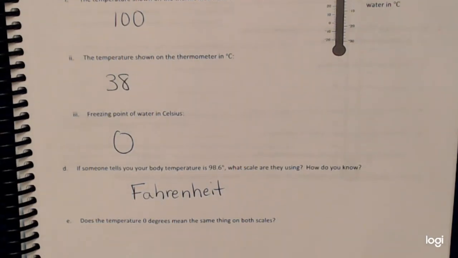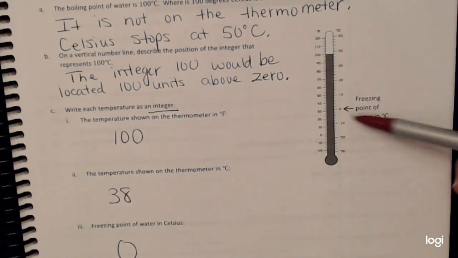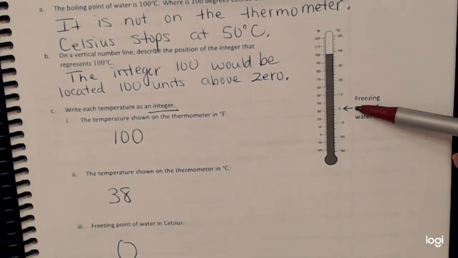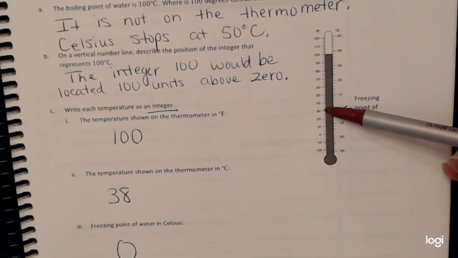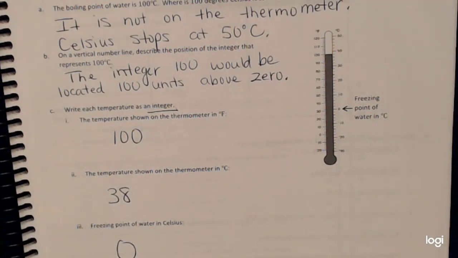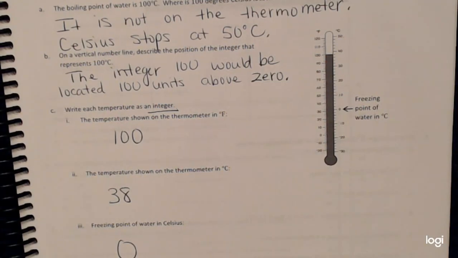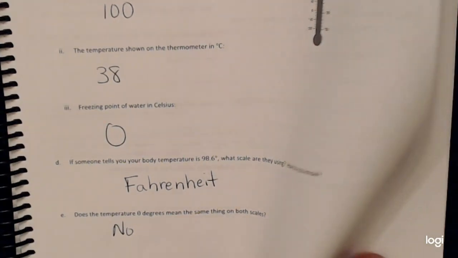All right, let's move down to a letter E. Does the temperature 0 degrees mean the same thing on both scales? Well, let's look at the scale one more time. Here's 0. 0 is freezing, which is 32 degrees Fahrenheit. And 0 here would be way below freezing. So when it says, does 0 degrees mean the same thing on both scales? Our answer is obviously no, it does not. Okay. All right, go ahead and flip the page over.